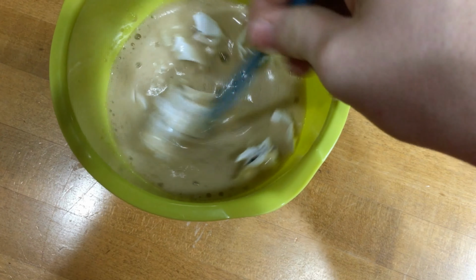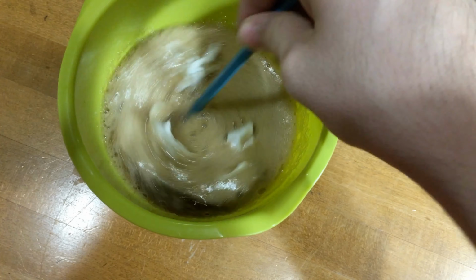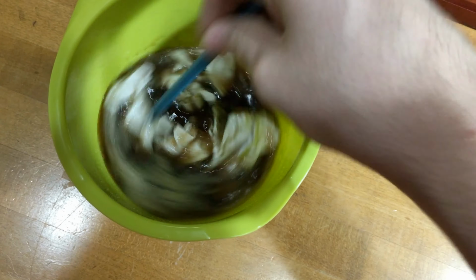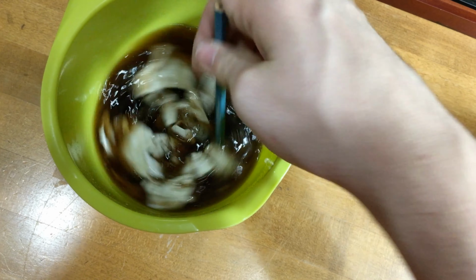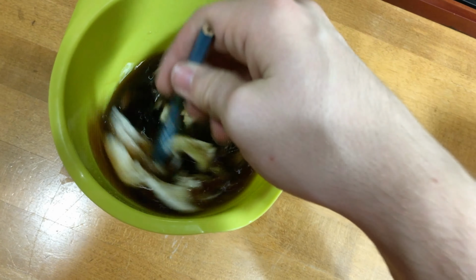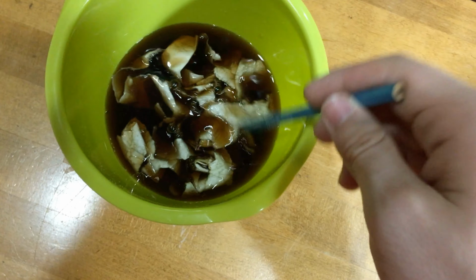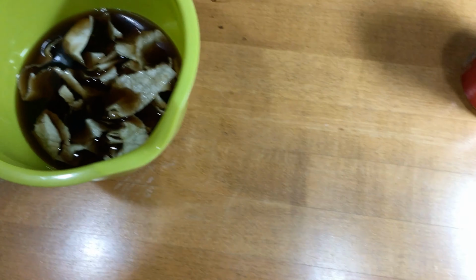And mix them around a little bit. Maybe the faster the better. I don't know. Yeah, the faster the better. The faster you stir, the better. Definitely. Alright. Now that it's completely soaked, we're going to let it sit for, I don't know how long, maybe.